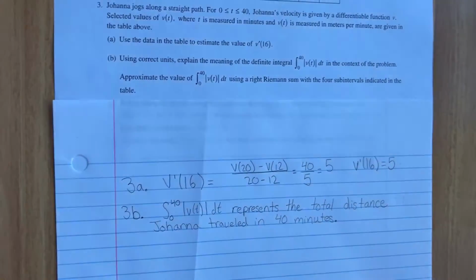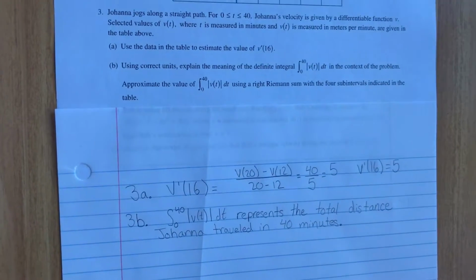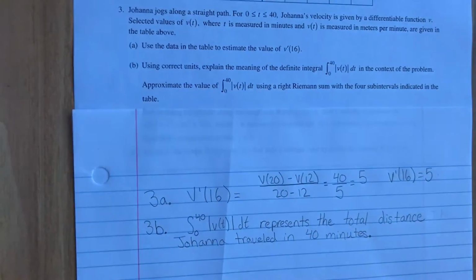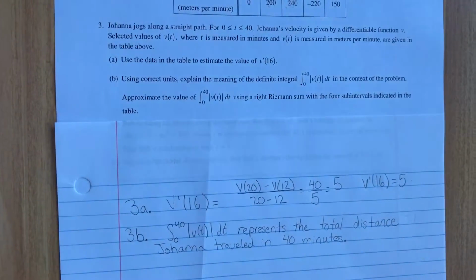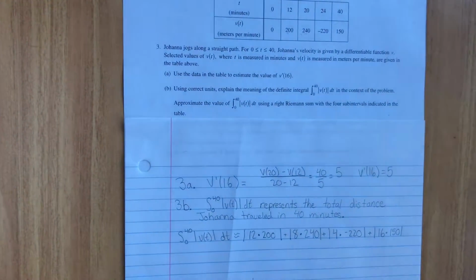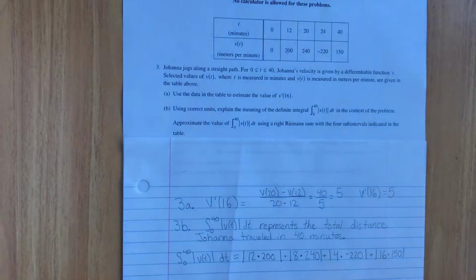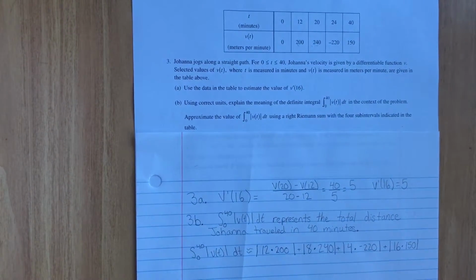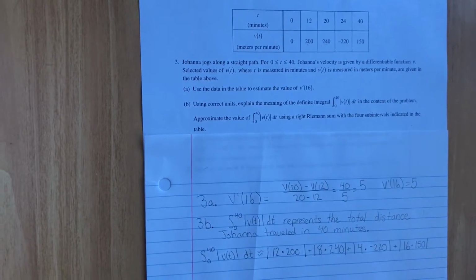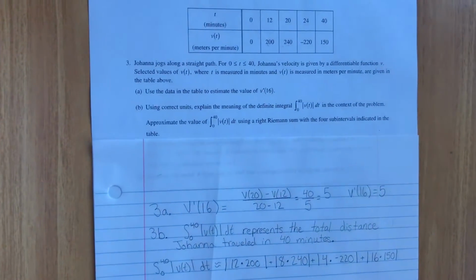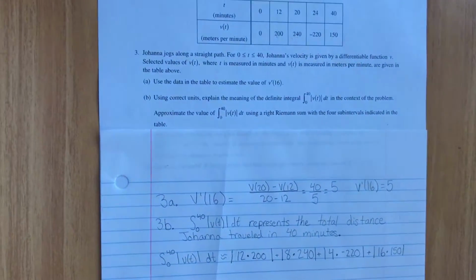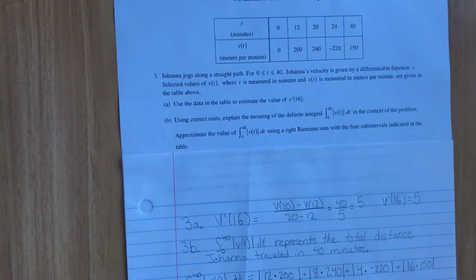Okay, so for the second part of 3b, we have to approximate the value of the integral of the absolute value of v(t) dt from 0 to 40 using a right Riemann sum with the 4 subintervals indicated in the table. Since we're using a right Riemann sum, we're going to have to start at the second point. So for our first rectangle, to find the width, we do 12 minus 0, which gets us 12, and our first rectangle will have a height of 200. So the area of our first rectangle is the absolute value of 12 times 200.